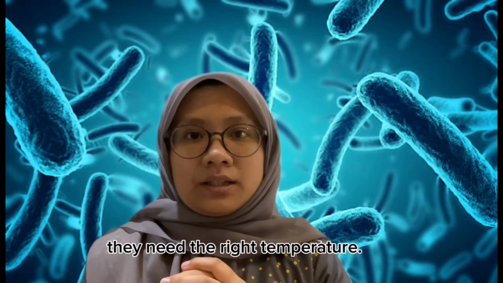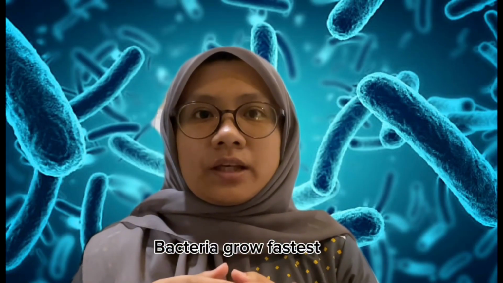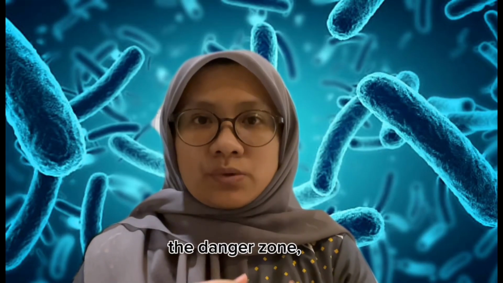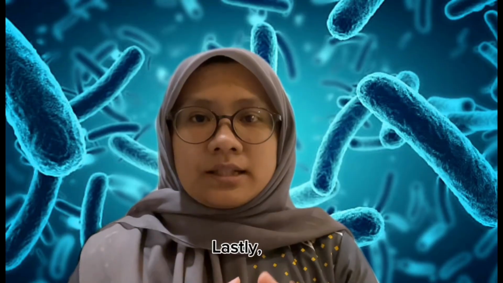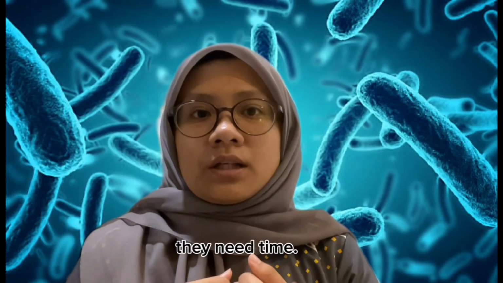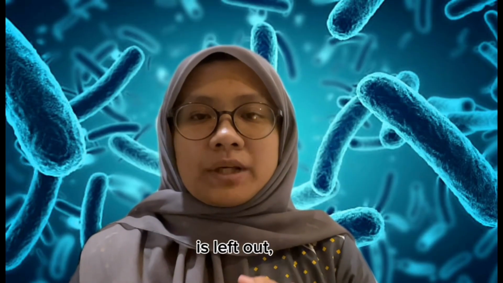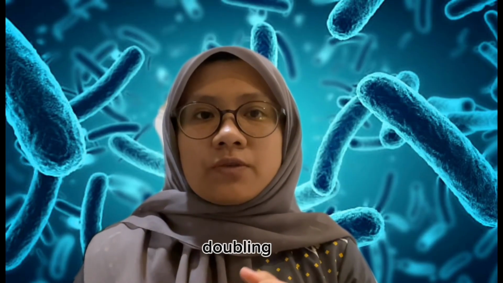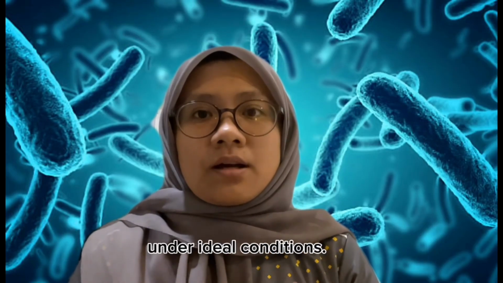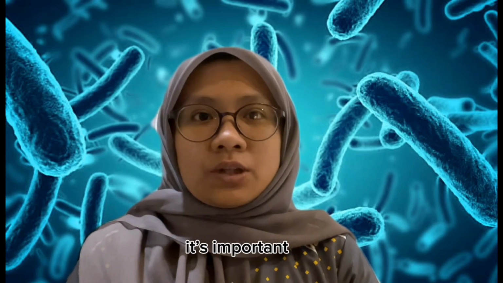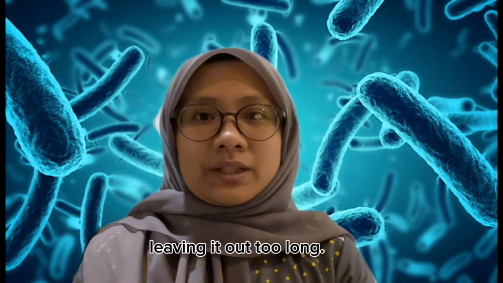Third, they need the right temperature. Bacteria grow fastest in what we call the danger zone between 10 Celsius and 60 Celsius. Lastly, they need time. The longer contaminated food is left out, the more bacteria can grow, doubling every 20 minutes under ideal conditions. That's why it is important to always keep the food at the right temperature and avoid leaving it out too long.